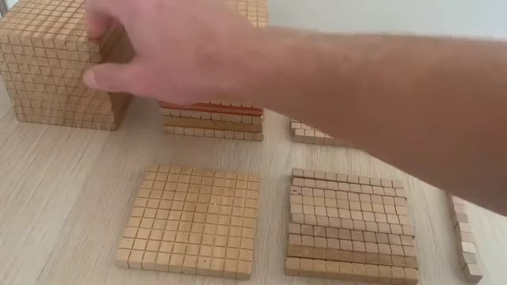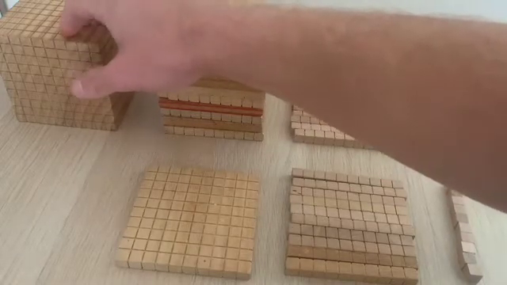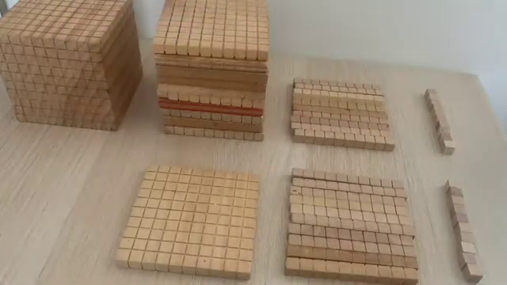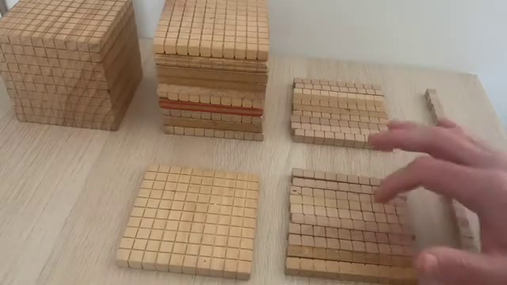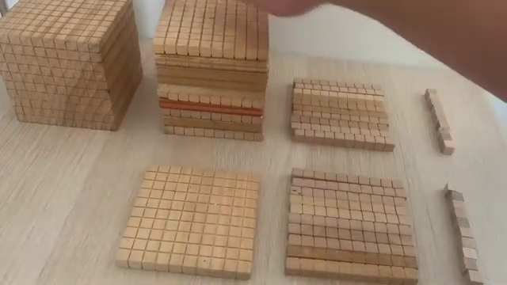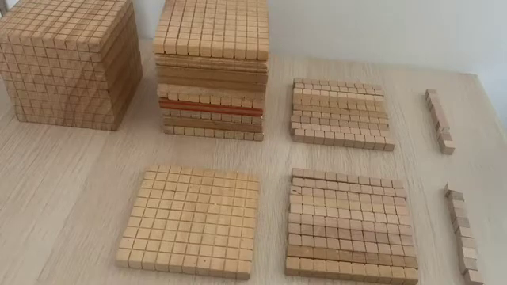It's the 10,000s column. How many thousands make one 10,000? Yes, it would be 10, because that is the pattern. The pattern is 10 of these make one of these. So, hopefully that's helped you visualize that idea, because we're going to be using that idea today when we add.